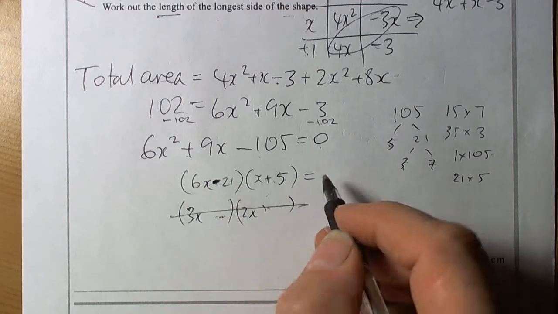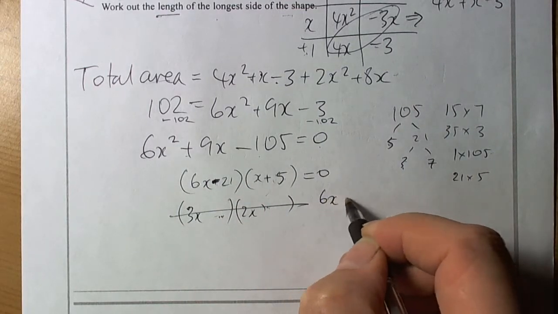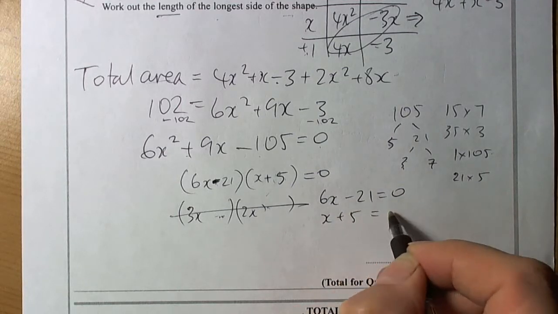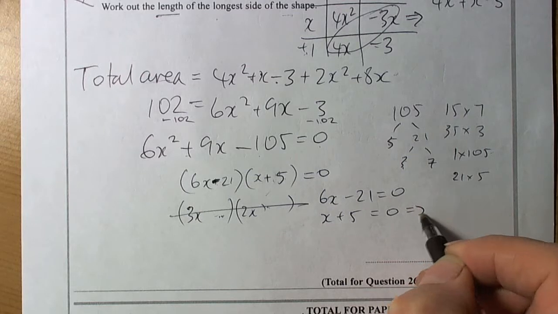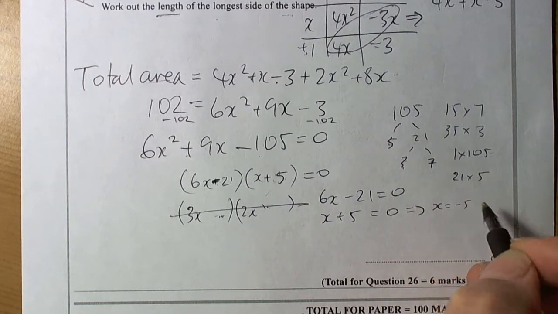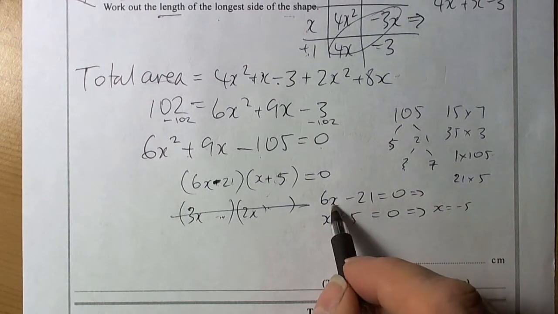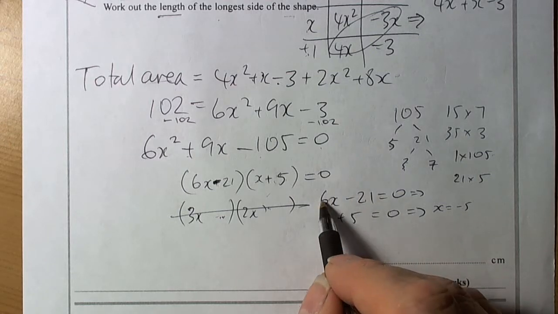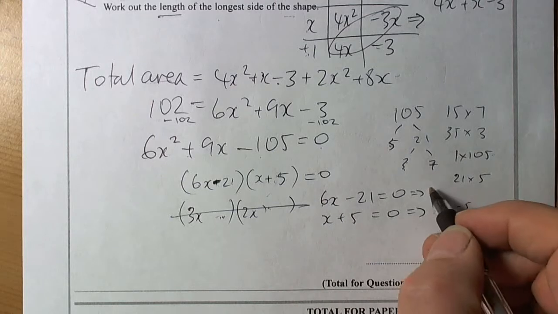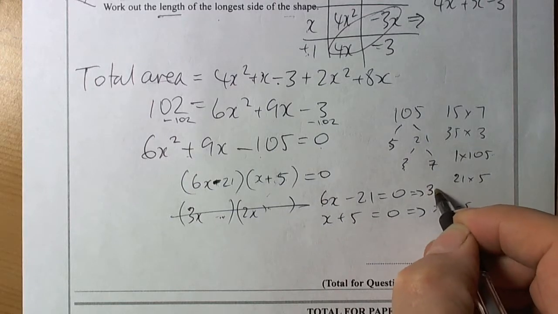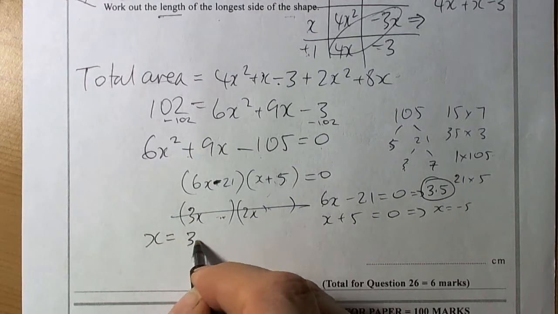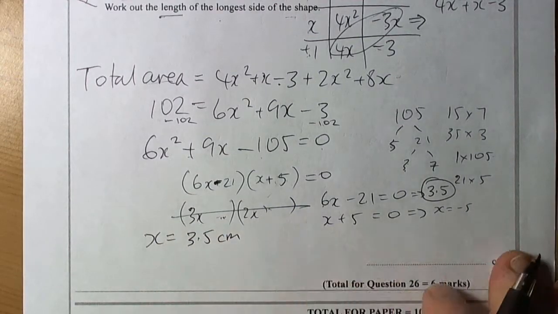So we end up with these as our factors, and therefore this is telling me that 6x take away 21 will be equal to 0, or x plus 5 is equal to 0. This tells me one answer is negative 5. This tells me 6x has got to be equivalent to 21, so 1x has got to be 21 divided by 6, which is 3.5. That's the only positive answer. So x is going to be 3.5 centimetres.